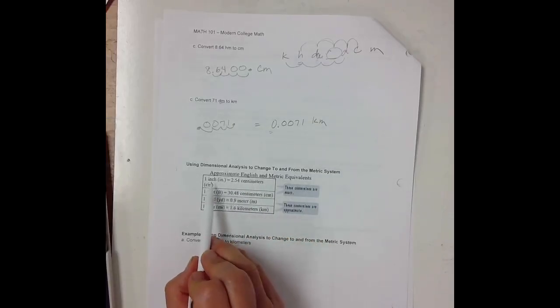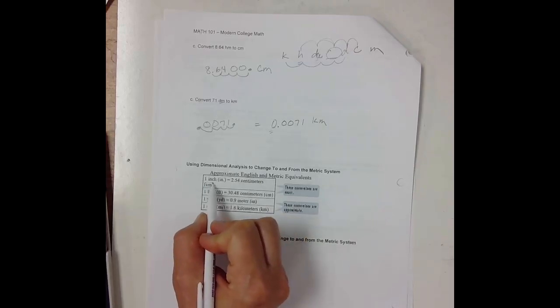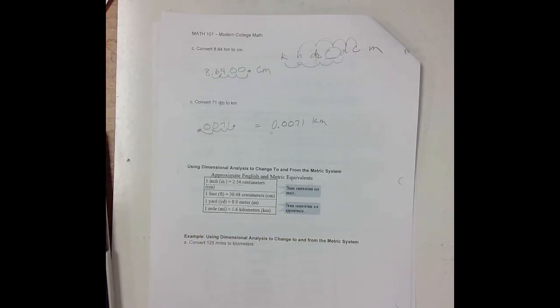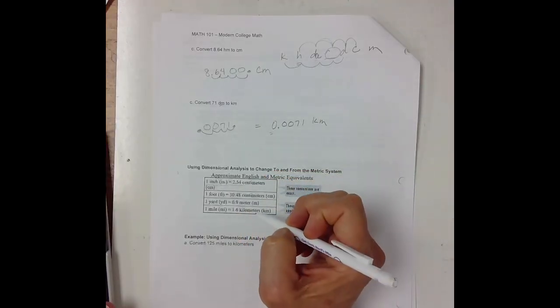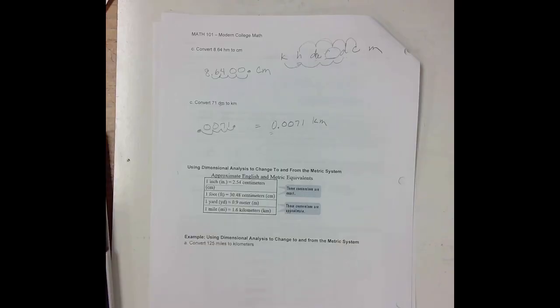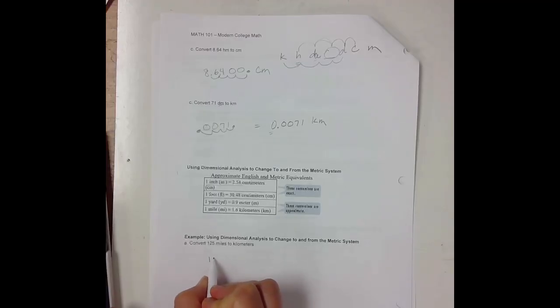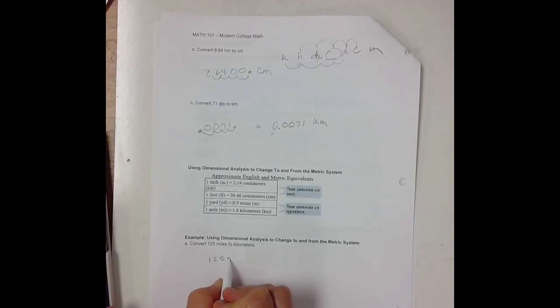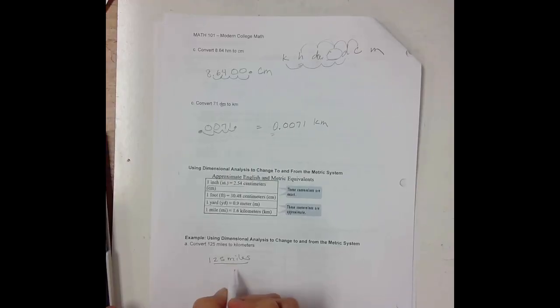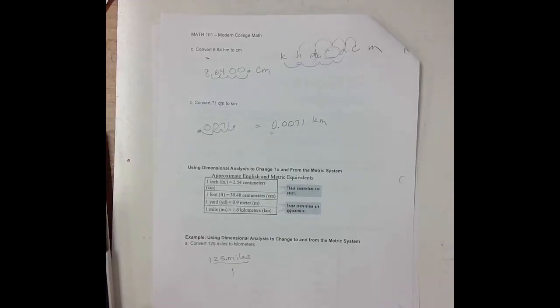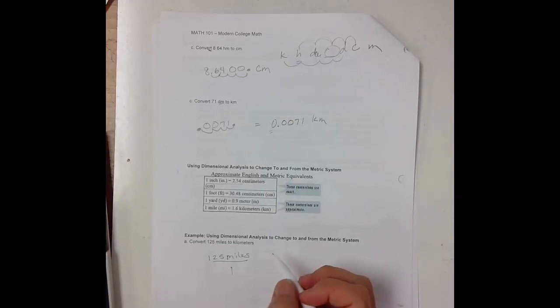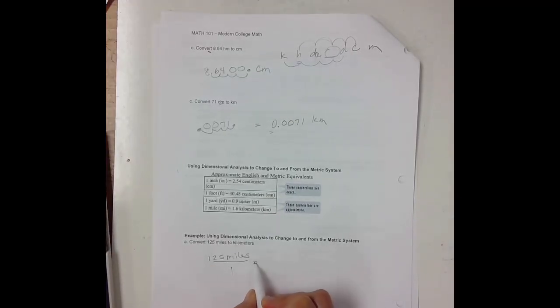The next ones are when we convert from the metric to the English. So in this case, I've always memorized that 1 inch is equal to 2.54 centimeters, and so I can always get it. But sometimes if I'm going to go from inches to kilometers, that takes quite a few steps. Using these conversions, we're going to use the same thing we did before. So 125 miles, we're going to put that over 1. And then you're going to go ahead and multiply it through.